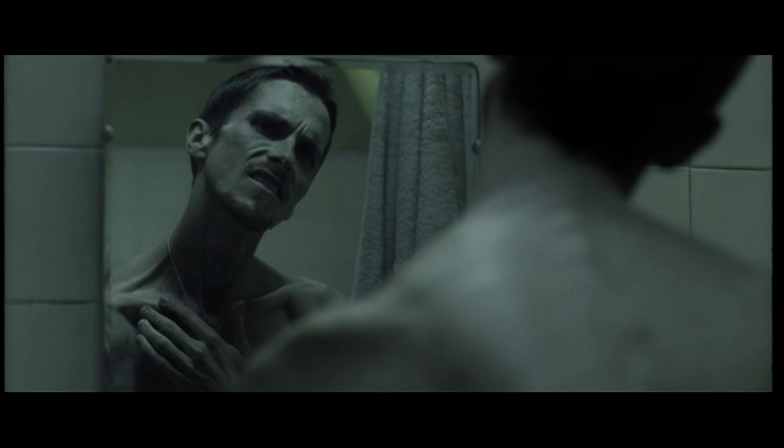For this role in The Machinist, Christian Bale cut an immense amount of weight, and it gives his character, who in this movie, spoiler alert, accidentally killed a boy. He was driving while texting and he ran over a child, and out of guilt, he's lost a bunch of weight. He's so guilty that he can't even eat, he can't sleep, and you can see that physically in Christian Bale.